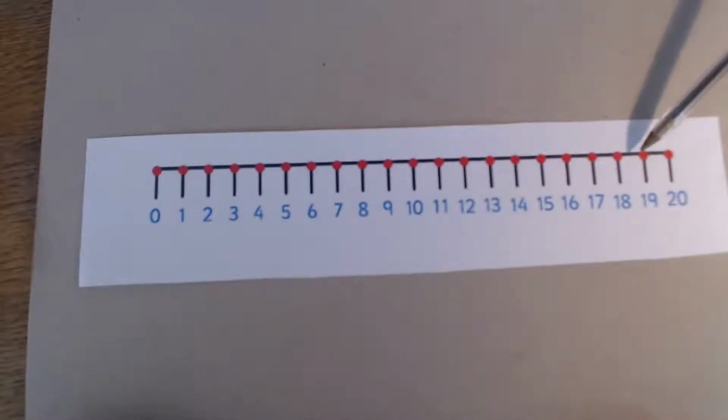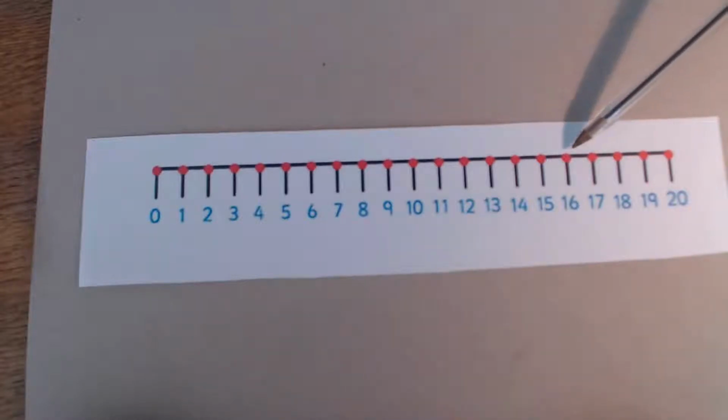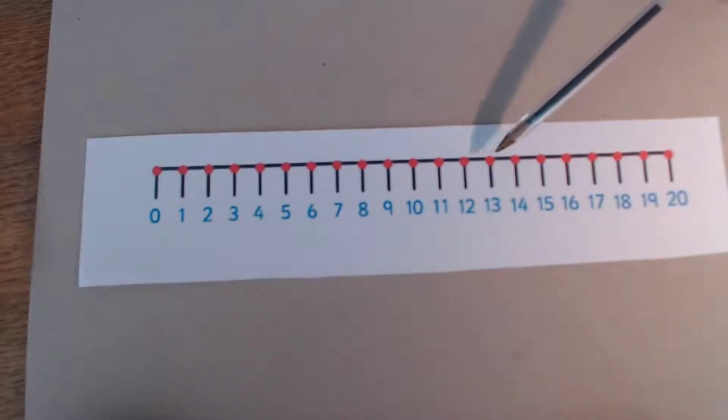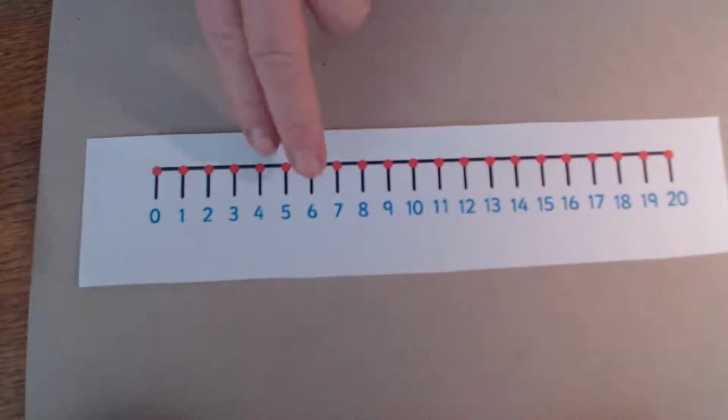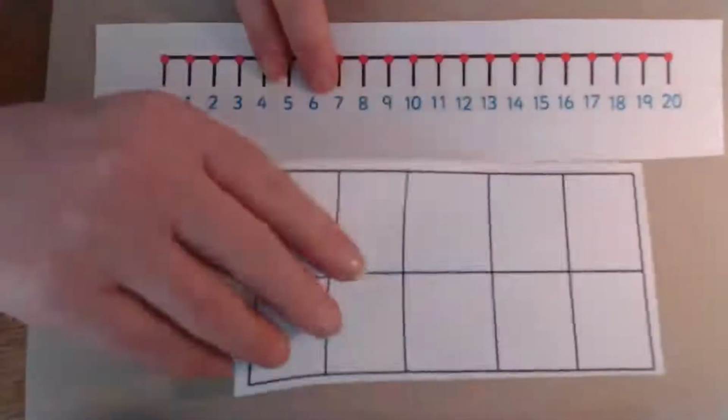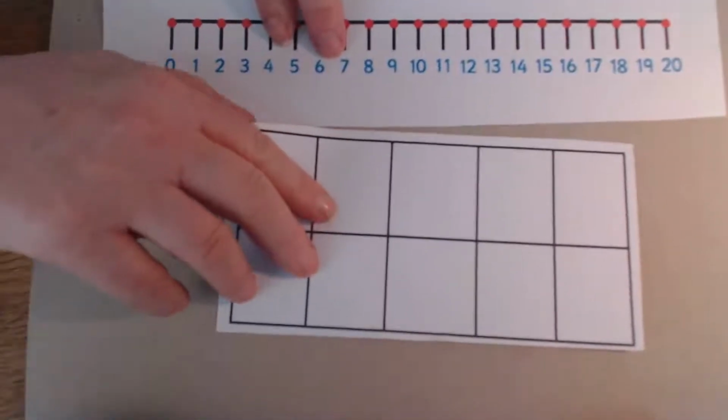So we're going to count back 7. 1, 2, 3, 4, 5, 6, 7. There we are. 12. So all of you put the answer 12 in. That's quite right. Now you can make these at home.